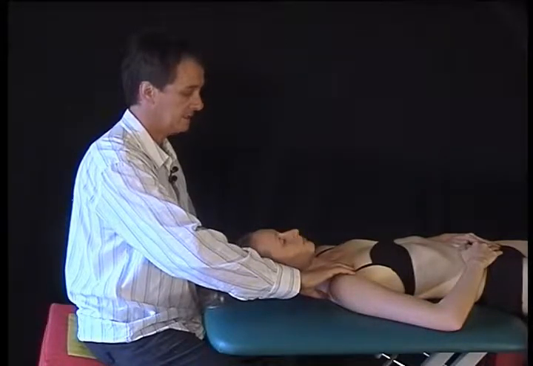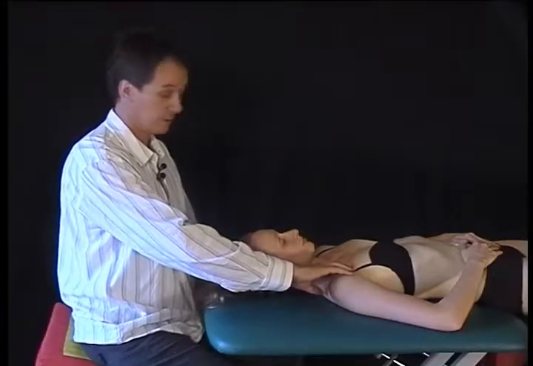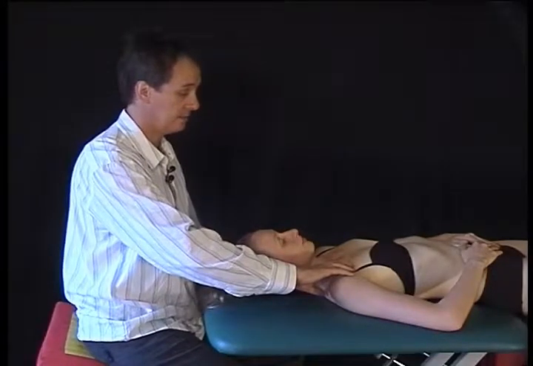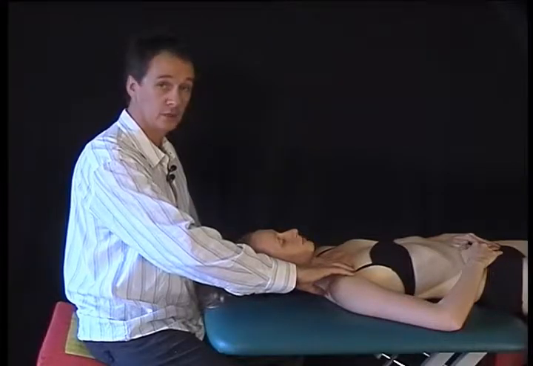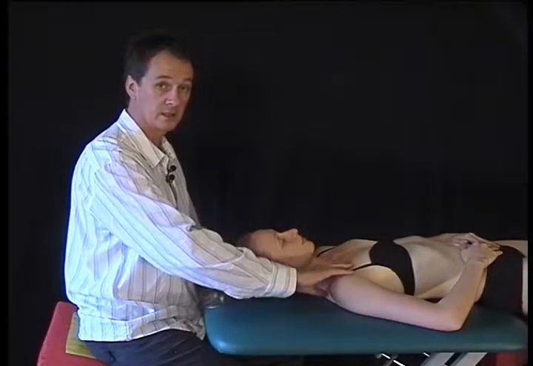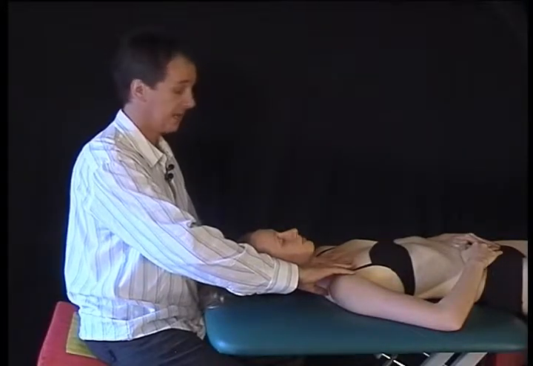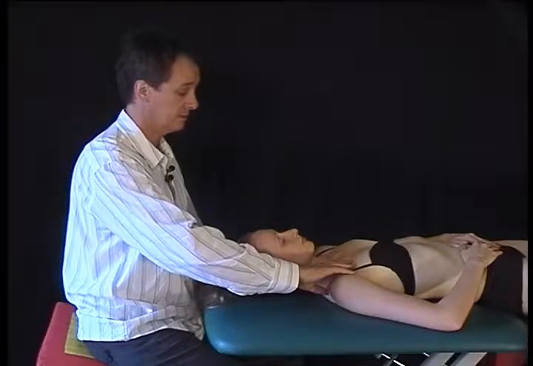And for many times where that first rib has been held in an elevated position, which is what it tends to get stuck with because the scalenes pull it up, particularly if people are big accessory breathers, they're using the accessory breathing muscles a lot, those scalenii will be active and they're pulling on the first rib, elevating it.